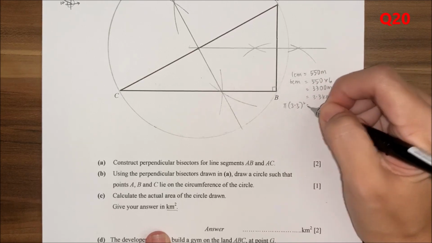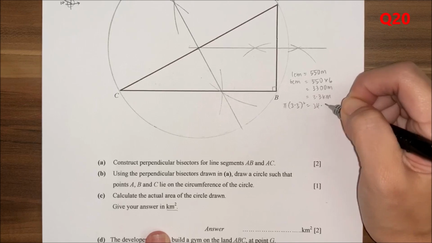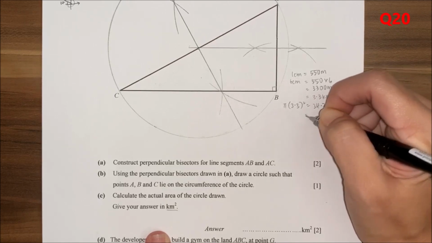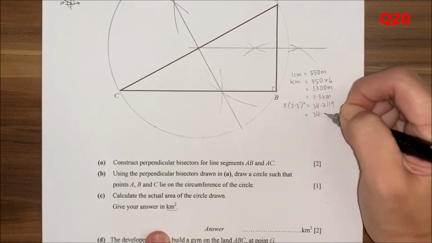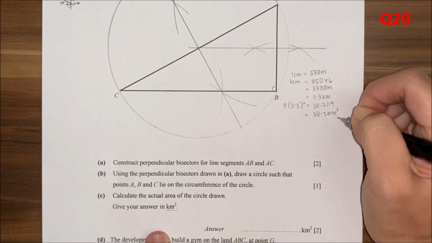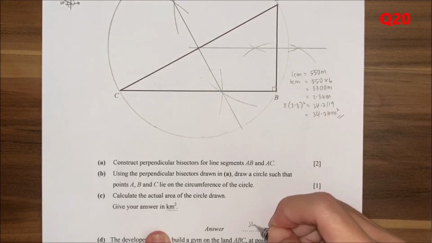Okay, and it will give you 34.2119. Okay, so 34.2 kilometers square. Okay, so 34.2.